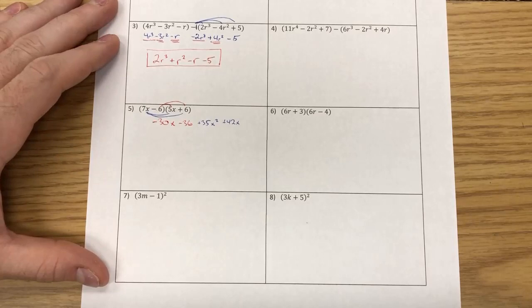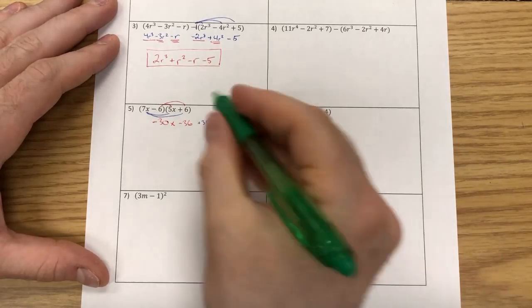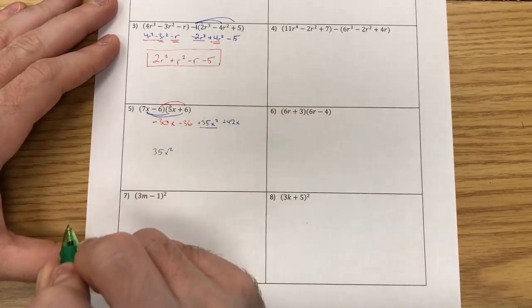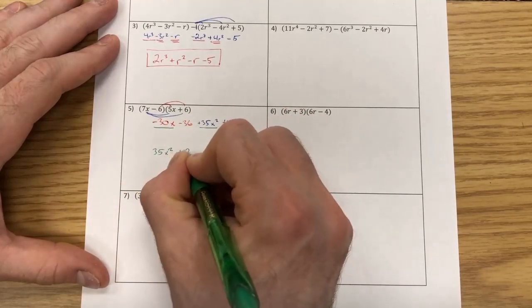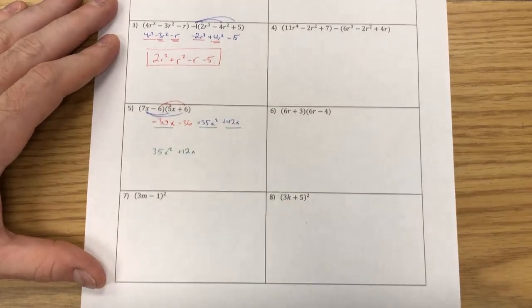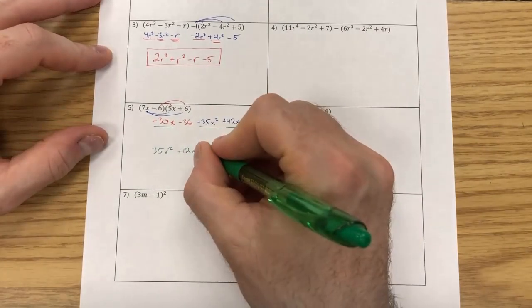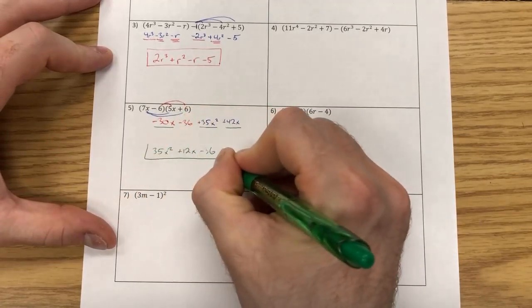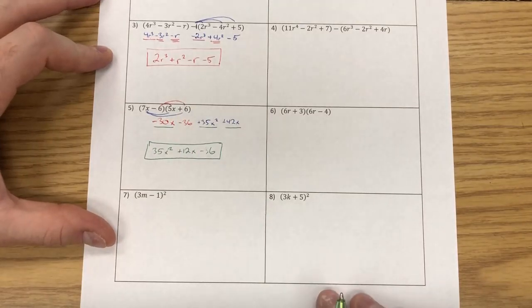There we go. So now the only step that we have to combine these is, again, to list it in alphanumeric order. I have a 35x squared. I have a negative 30x and a positive 42x. Is 12x. The last thing that I have is going to be minus 36. And there we go. And that's really all it takes.